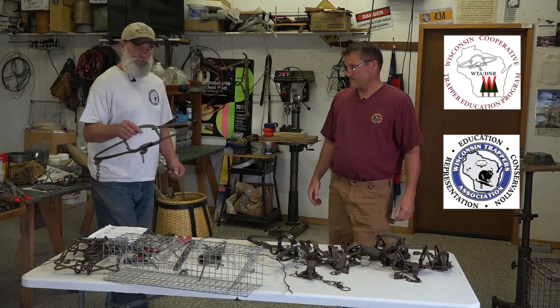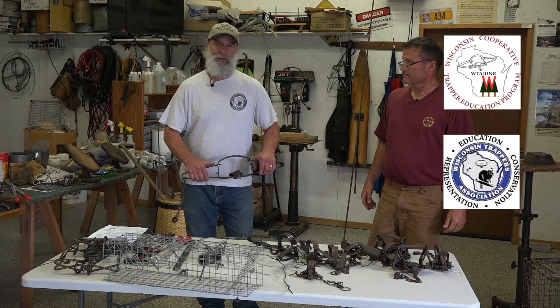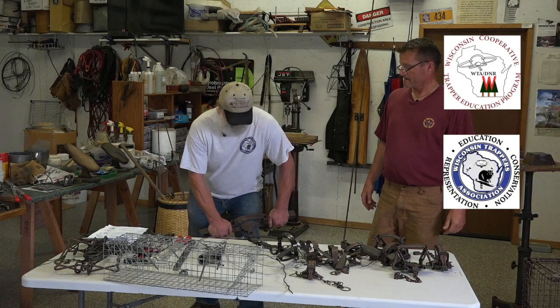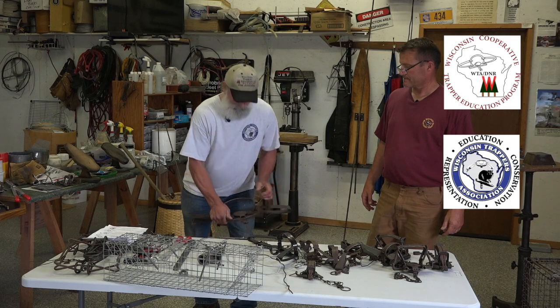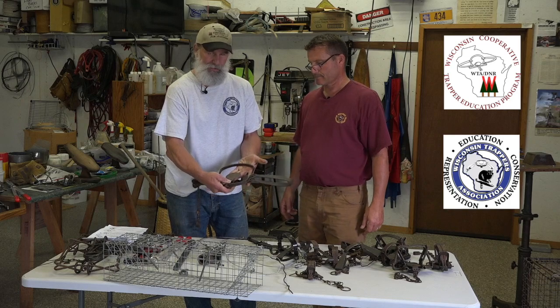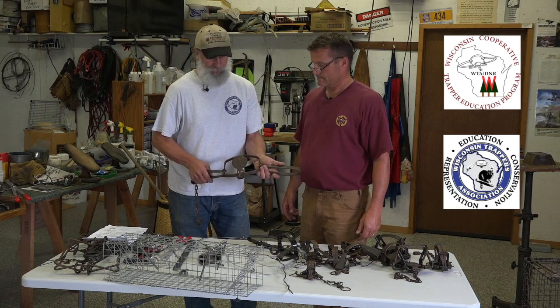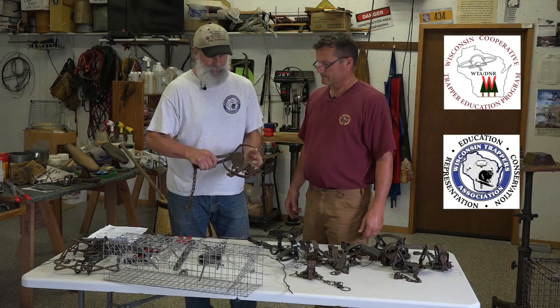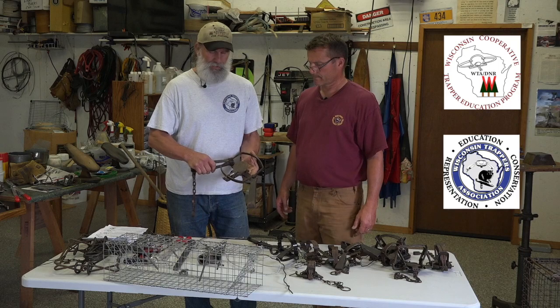Now the same can be said for this larger trap. This is a number 5, and again, it's all leverage. I'm going to bring this on your knee, crack it down, bring the long springs down, and then flip that dog over. You always adjust that pan underneath that loose jaw. Crank those long springs forward, bring that pan down, and now it's set.